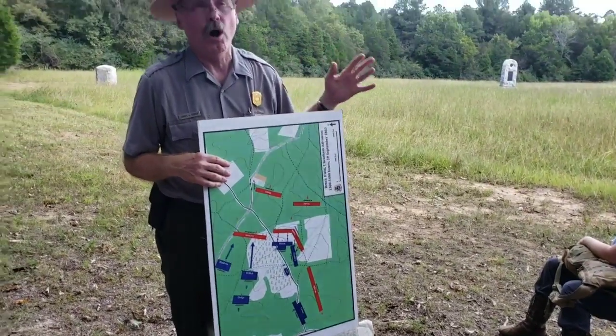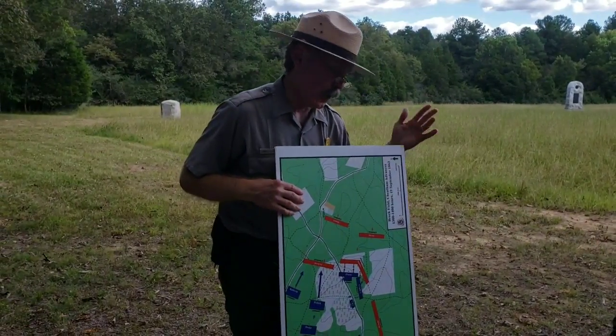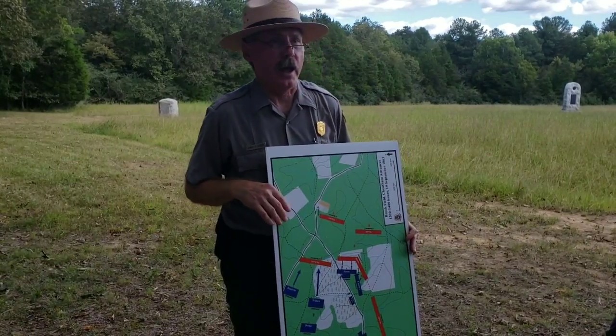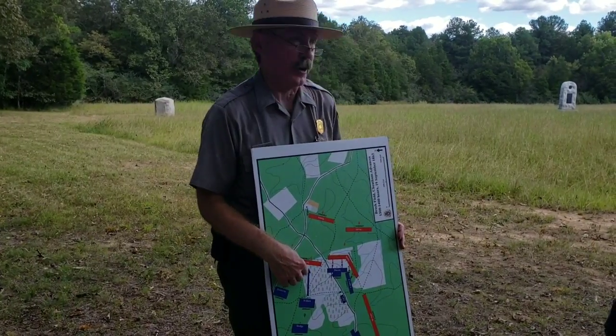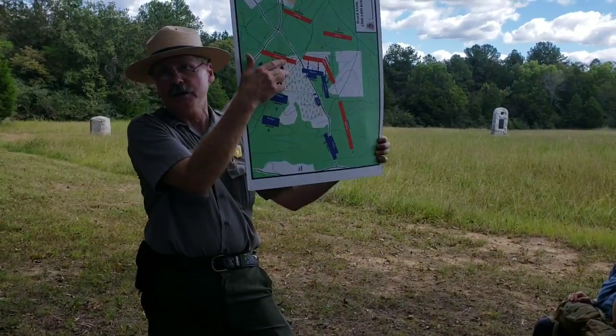There would be more open ground here, or at least the perception. There was both the reality and the perception of more open ground. And then there is this area on the map. I'll hold it up so you can see a little bit better. The area right here.